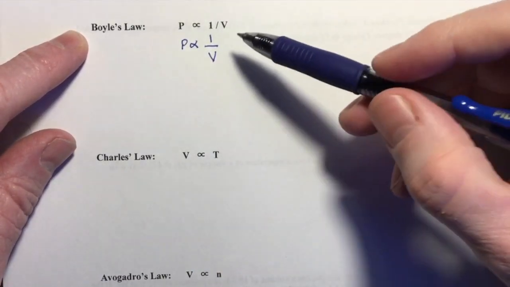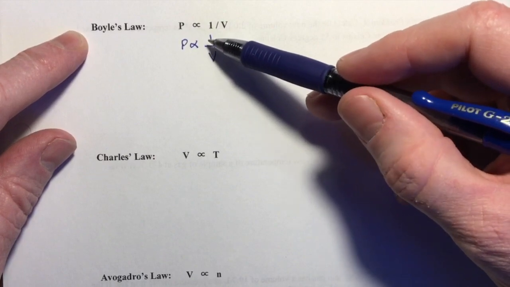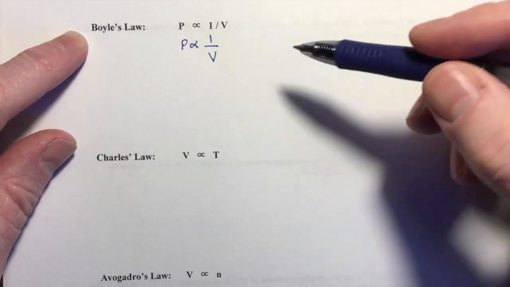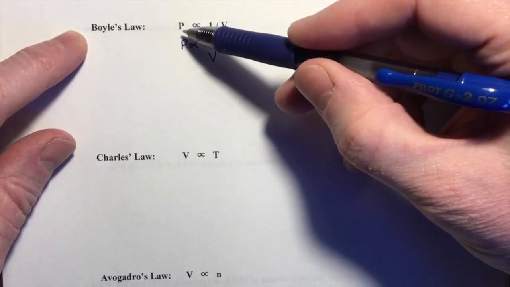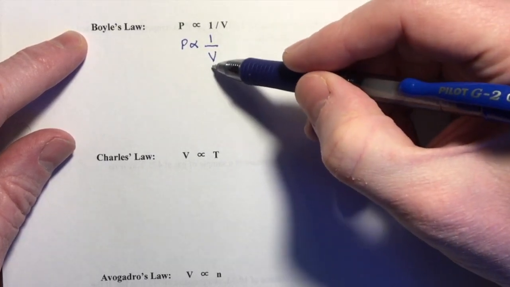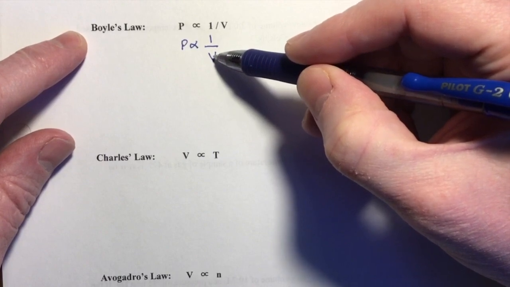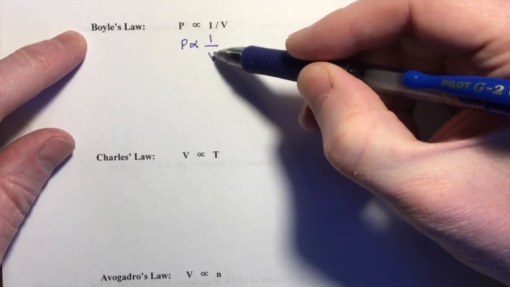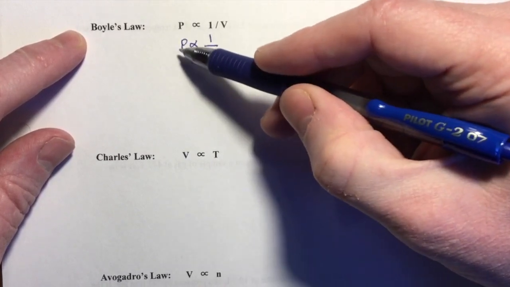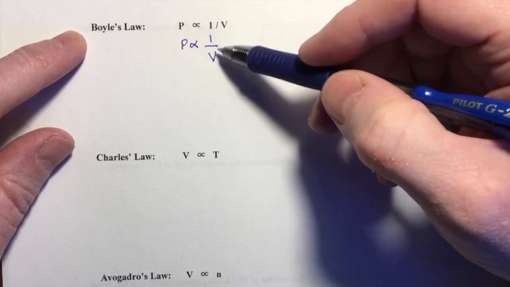Now here we have a proportionality of something where it is not directly proportional, but it is inversely proportional. And another way of saying that is that as the pressure goes up, the volume goes down. Notice that if the volume, being in the denominator here, were to increase, then the denominator gets larger and this whole term gets smaller, so the pressure gets smaller. So as the volume increases, the pressure decreases. And that's an inverse proportionality.